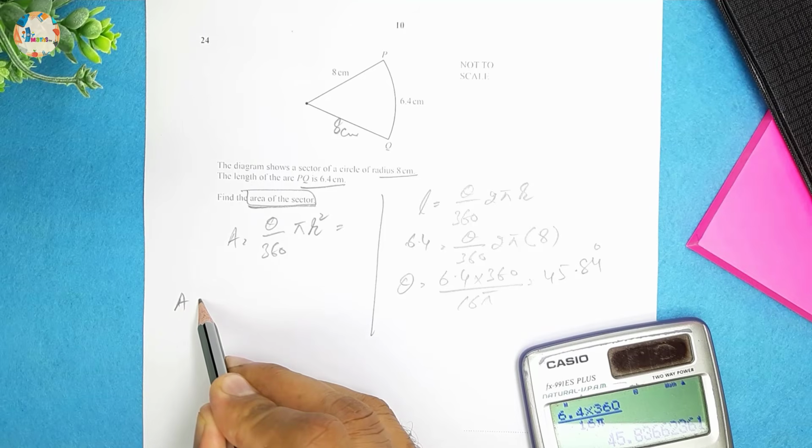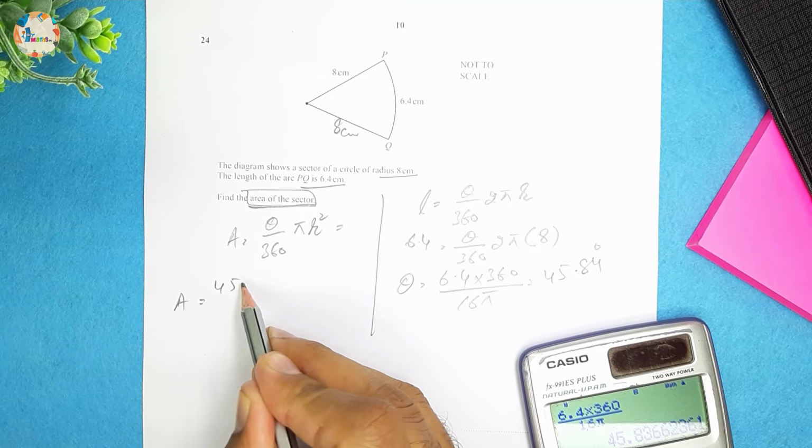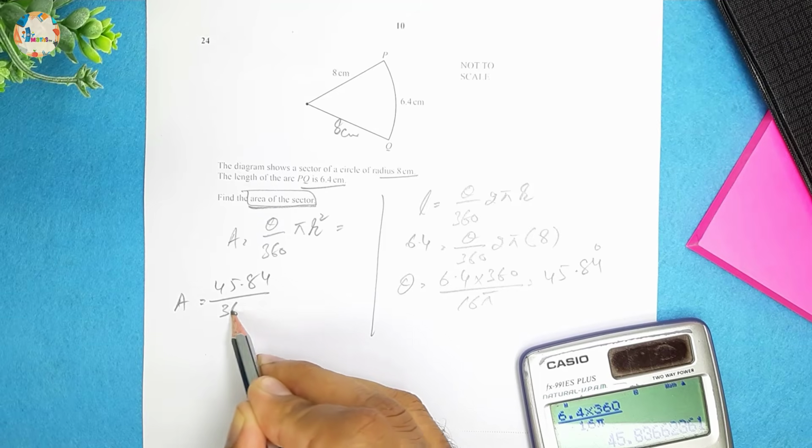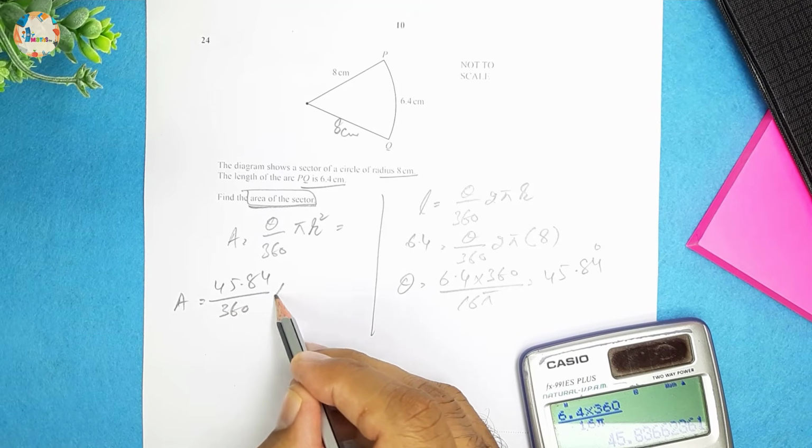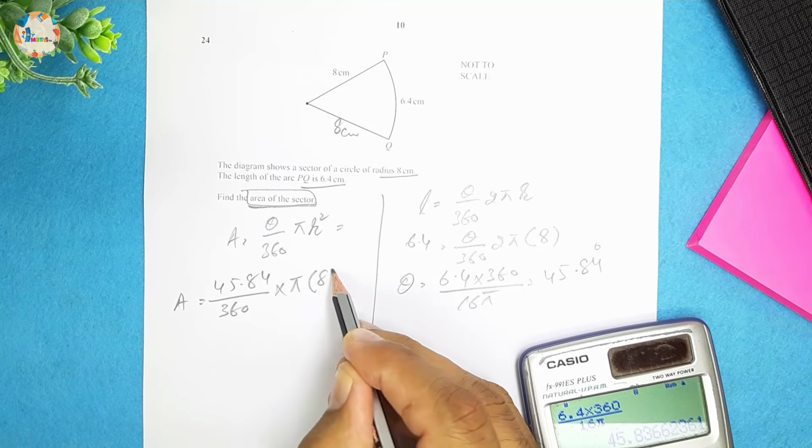So area will be equal to 45.84 divided by 360 into pi r square will be 8 squared.